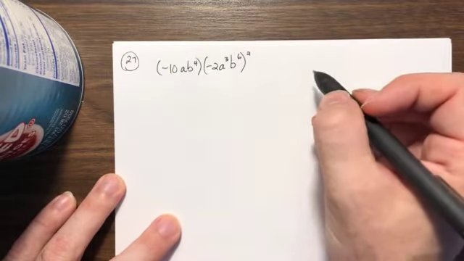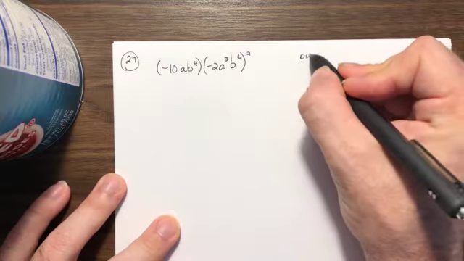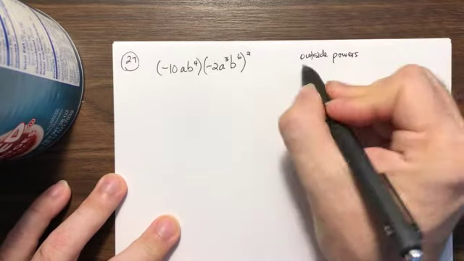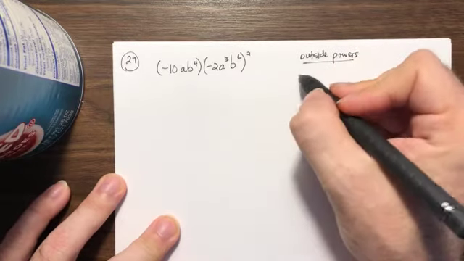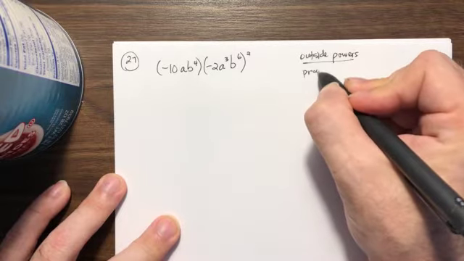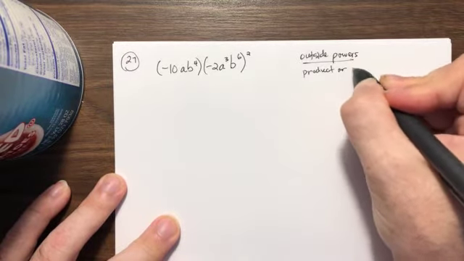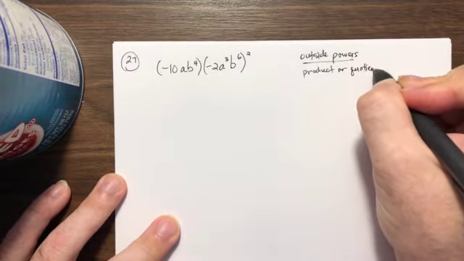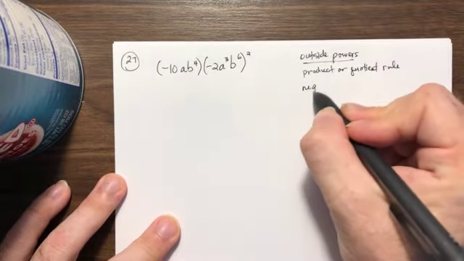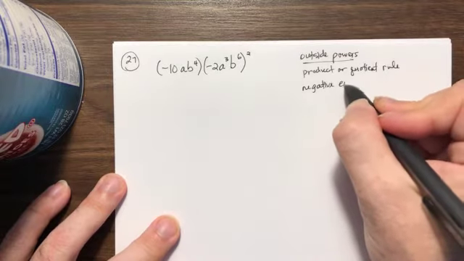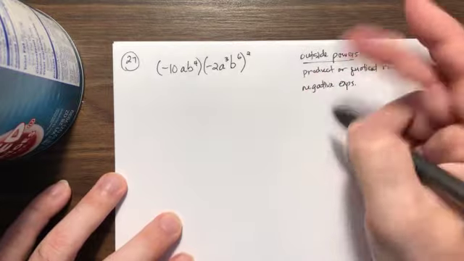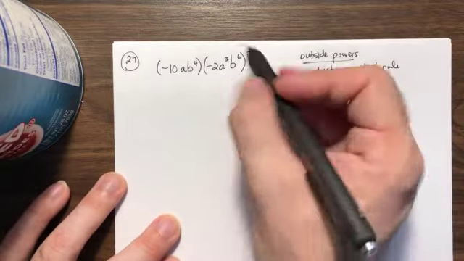When we're dealing with the laws of exponents, we want to deal with outside powers first. Then we want to do any of the other rules, so we can do the product rule or quotient rule. And then we can deal with negative exponents after that. I like to deal with negative exponents last, but if it's an outside power and it's negative, don't flip. Just go ahead and multiply, as you need to.